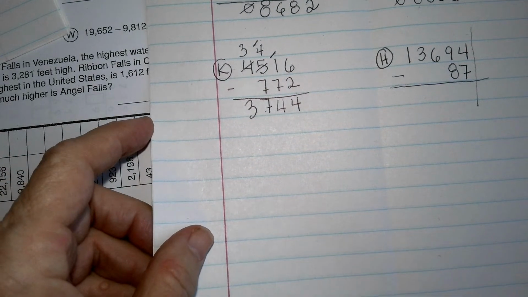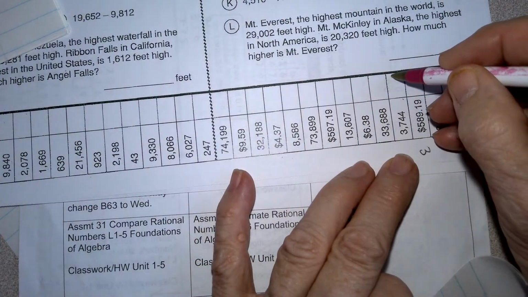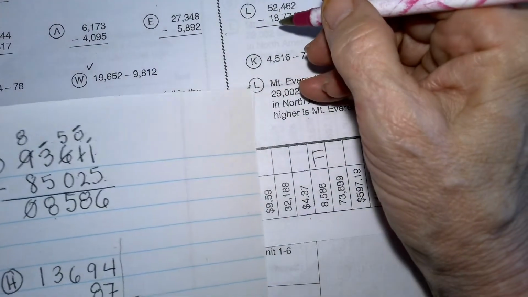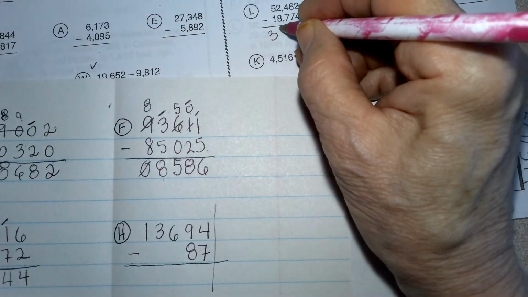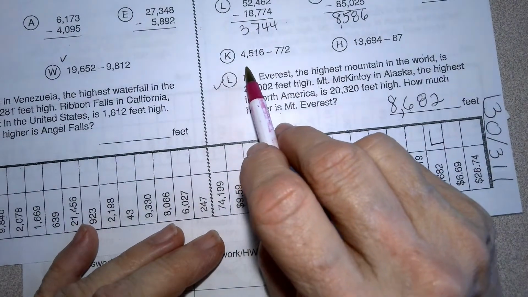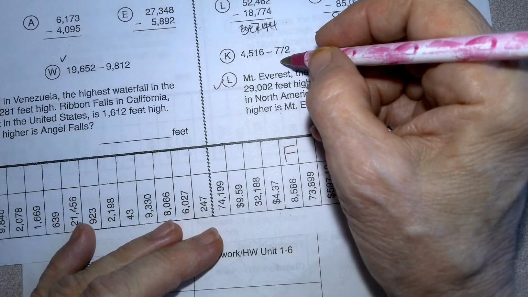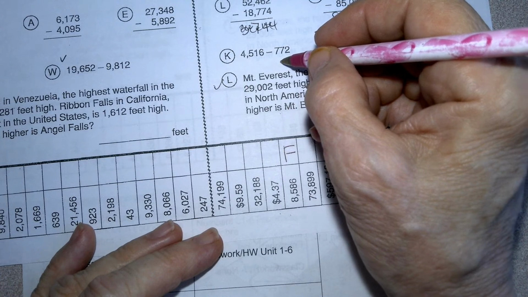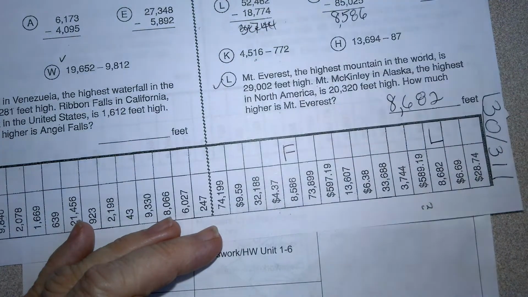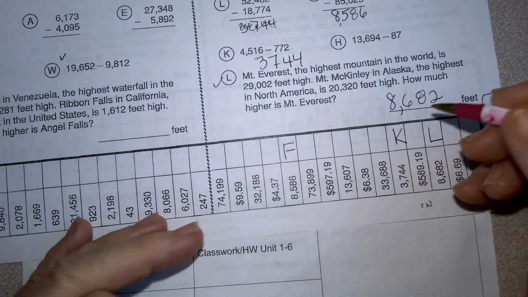So 3744. Is there a 3744? Right here. So it is going to get the letter K. Oh, okay. Oops. 3744. Is it K? And I put it on the wrong one. Whoops. It's this one. Thank you. Who just said that? Joseph? Francisco? You can't. All right. So on this one, what did I say? 3744. And that gets the letter K.